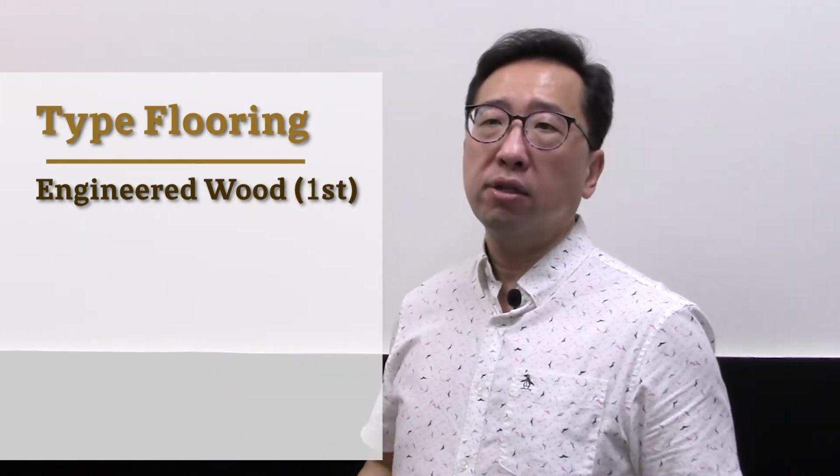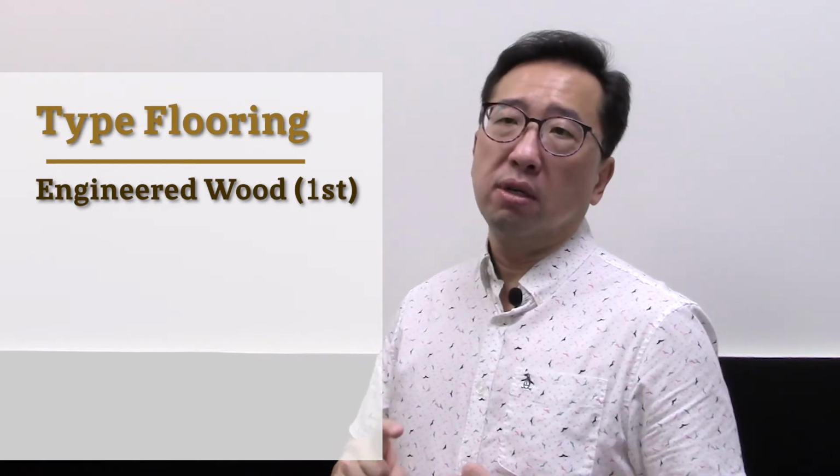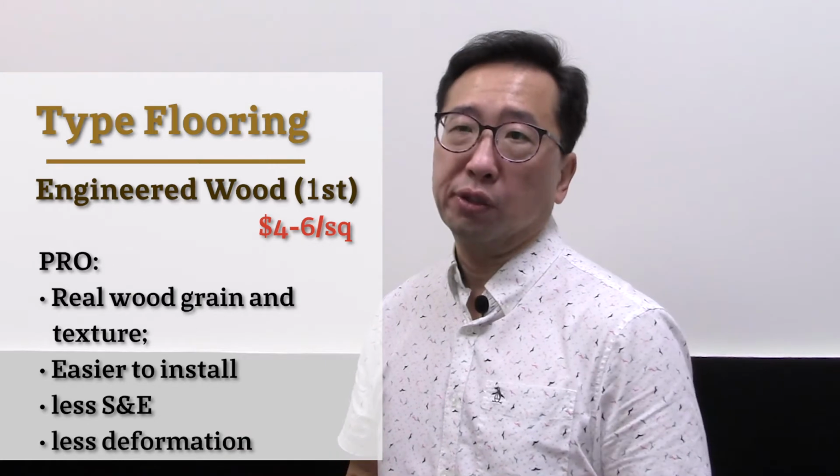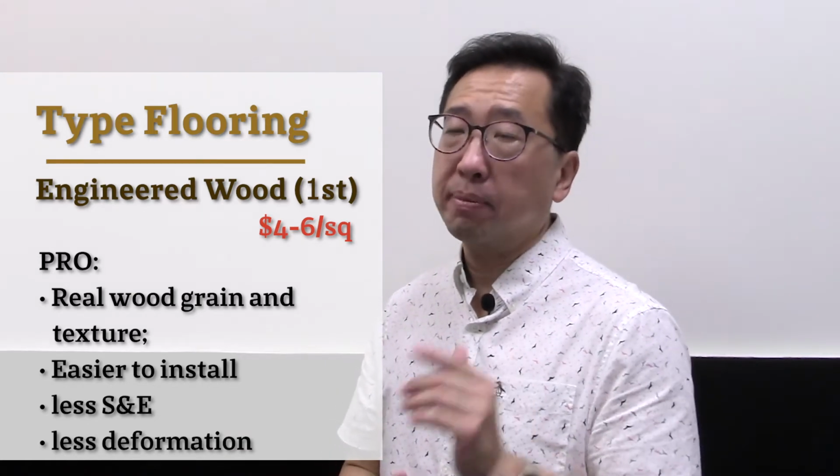Okay, and now this is going to give an advantage: they still keep the real wood on the top, so you have the wood grain is real, right, and the texture. Also easier to install than the real hardwood, and less shrinkage and expansion rate, and less deformation. Now the price of engineered wood is about $4 to $6, so a little bit cheaper. So you get more choices of contractor to install this, and get less maintenance.